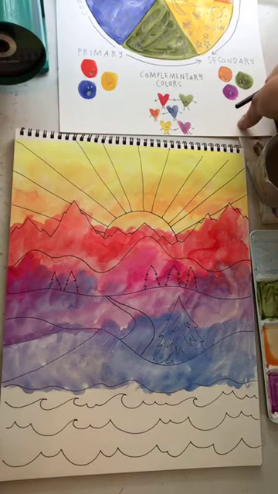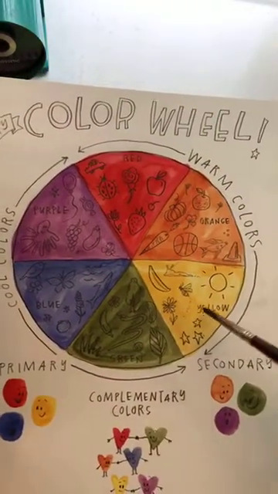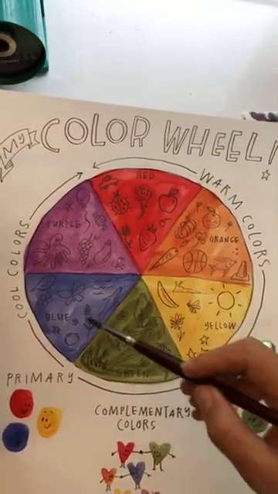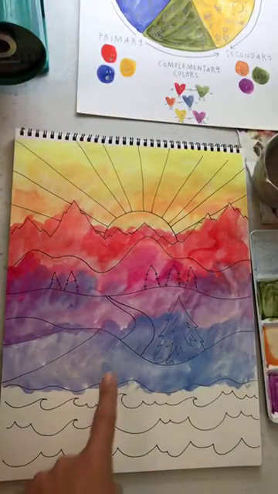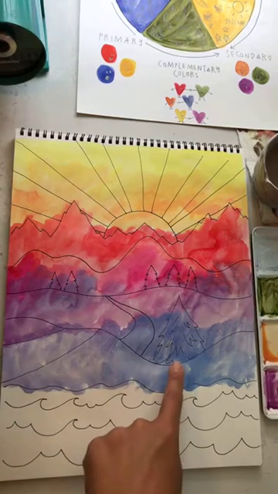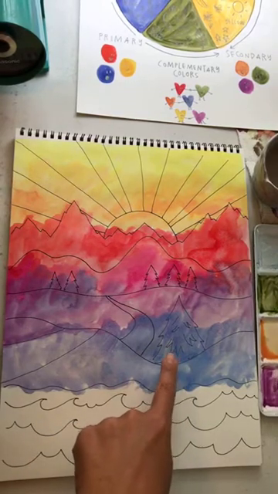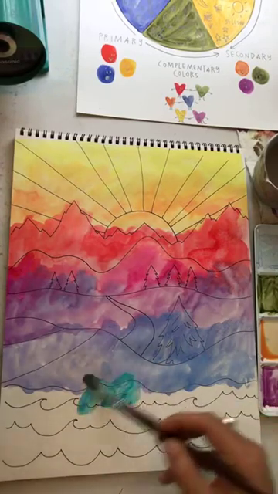All right, so we've made it almost all the way around our color wheel. We've got one remaining color. And because I love the color turquoise, I'm going to transition from this blue into green with just a touch of turquoise.